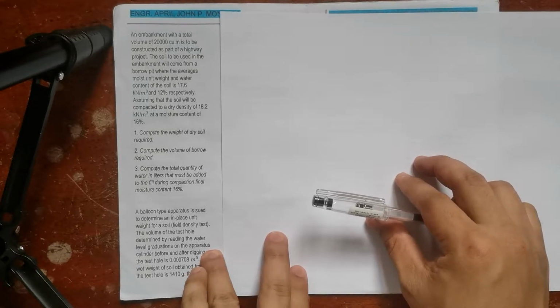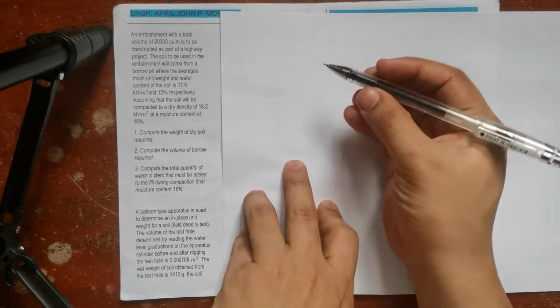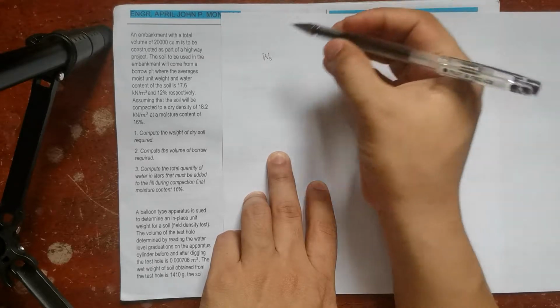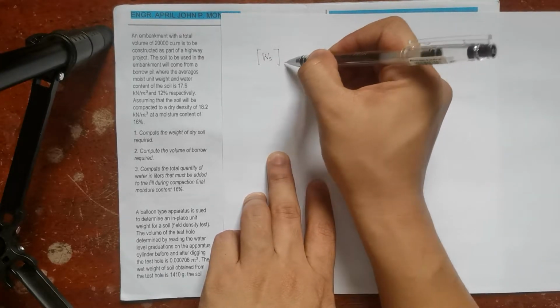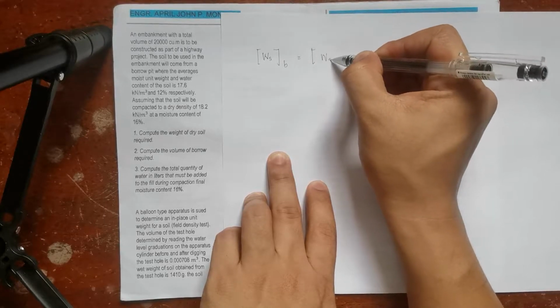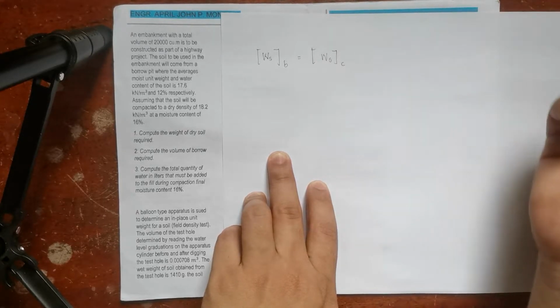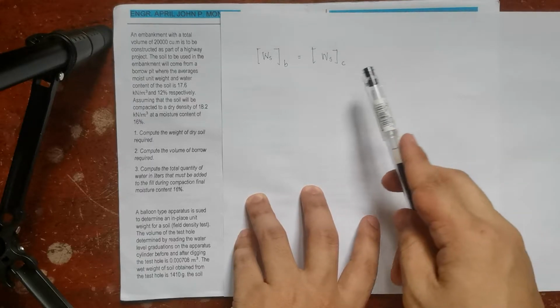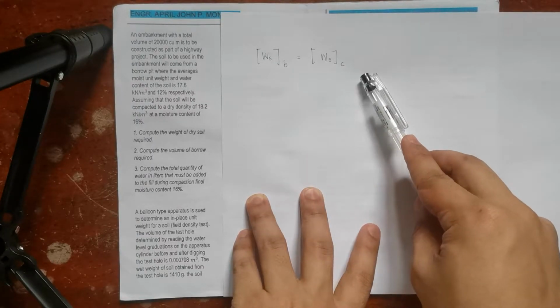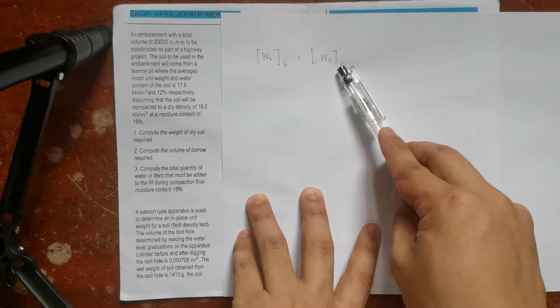So, pag nabanggit na yung dalawa, we just have to assume that the weight of solid or soil particles ng ating borrow soil ay equivalent kay weight of solid or soil particles ng ating compacted soil. Dahil kung ano yung kukunin mo mismo kay borrow soil, ilalagay natin kay compacted fill, parehas din kanilang soil particles.